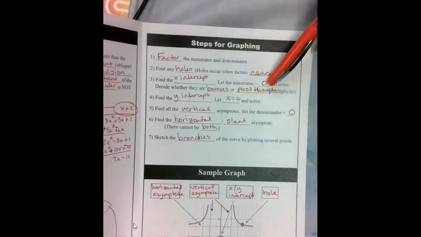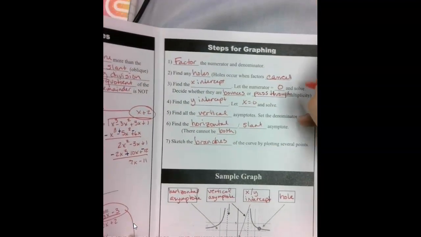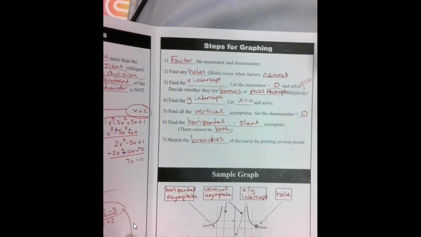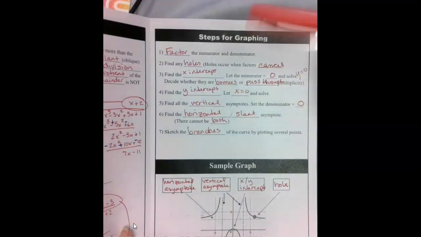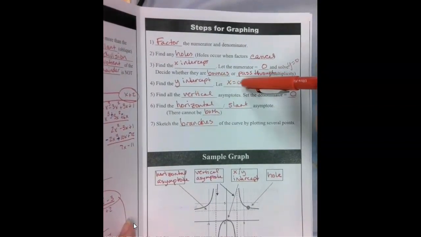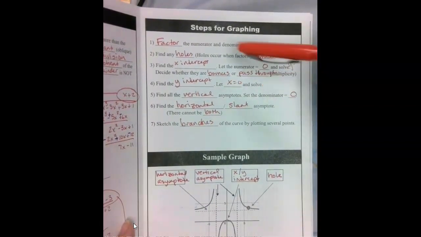Find the x-intercept by letting the numerator equal 0 and solve. Here we're letting y equal 0. Then decide whether there are bounces or pass-throughs from multiplicity. For the y-intercept, we let x equal 0 and solve. Find our vertical asymptotes by setting the denominator equal to 0.